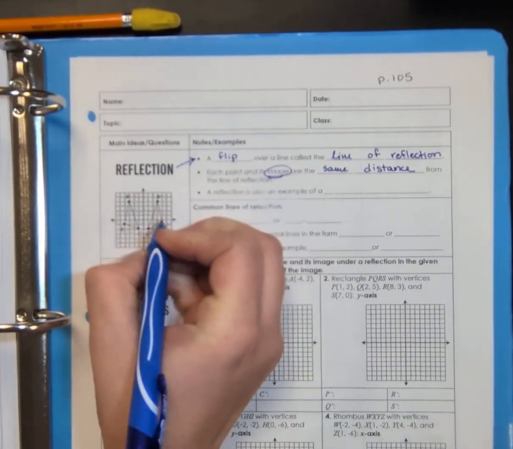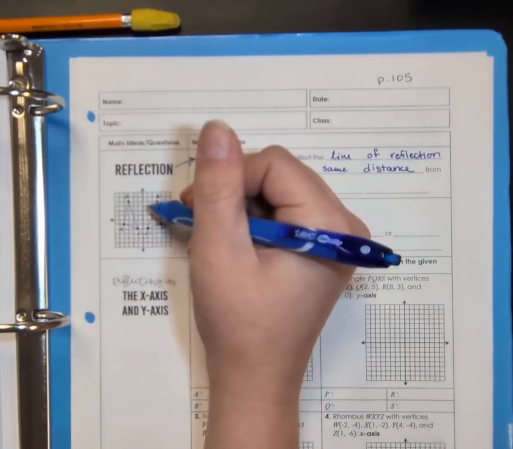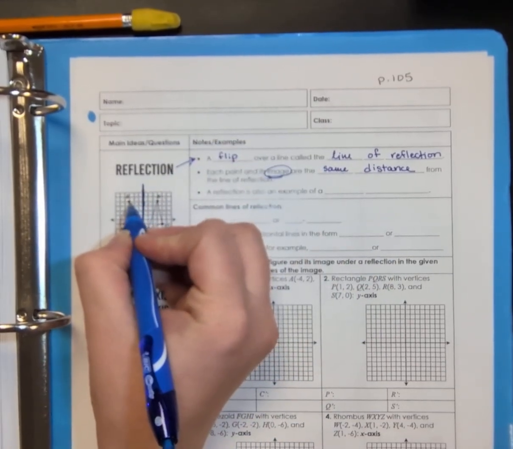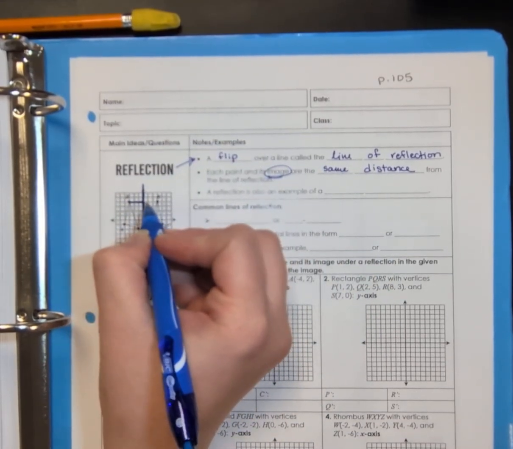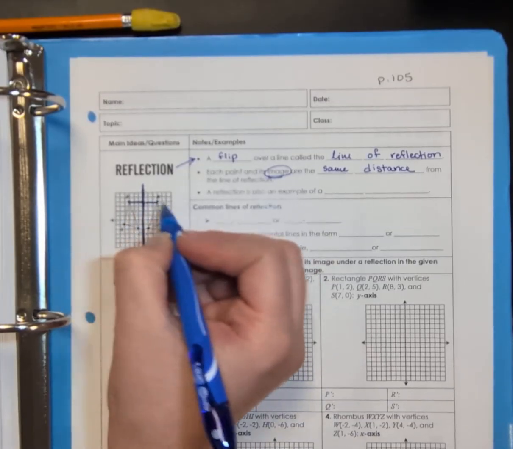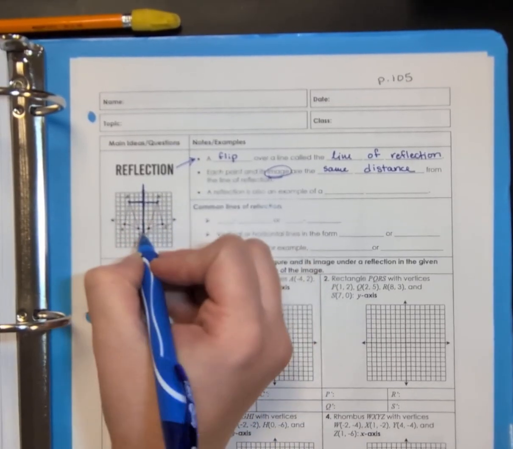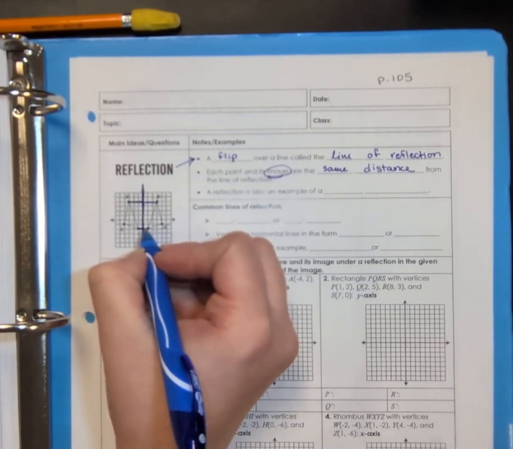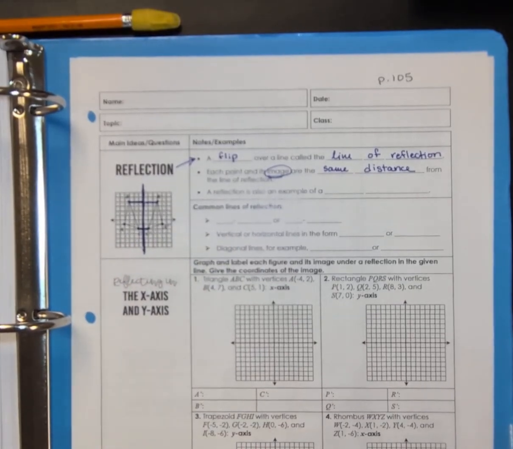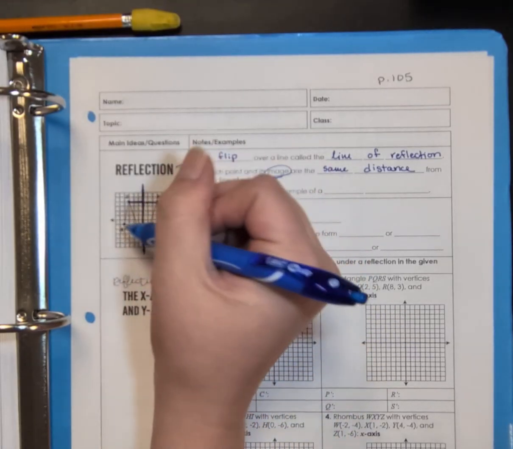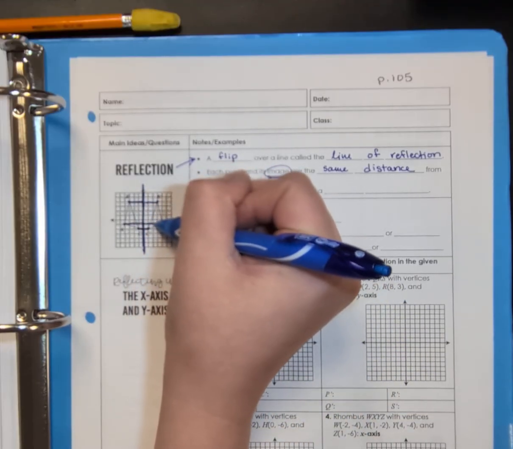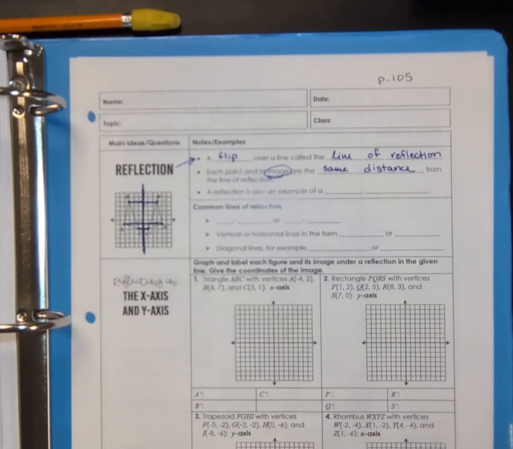Like when you look at the picture, so you see how the axis right here, how far away is B right here? 3. How far away is this B? 3. So is the other the exact same? Same distance. Same thing with C and C prime. C is how far away? And C prime is 1. That's what it means by the same distance away from the line of reflection. Okay? You can count it. So A should be what? 4. And A prime is 4. So that's how you know.